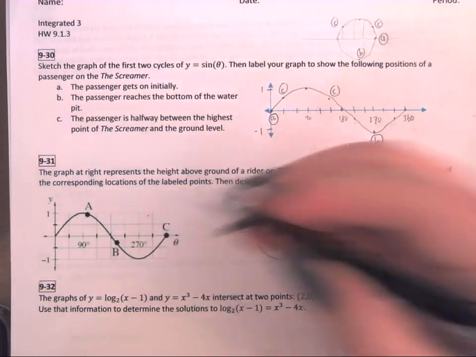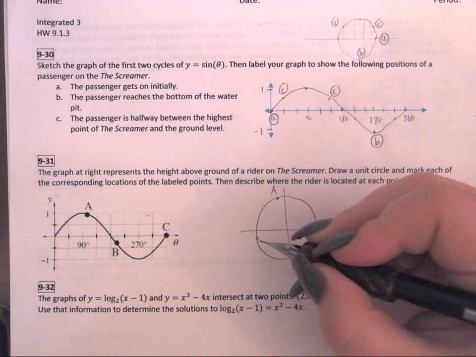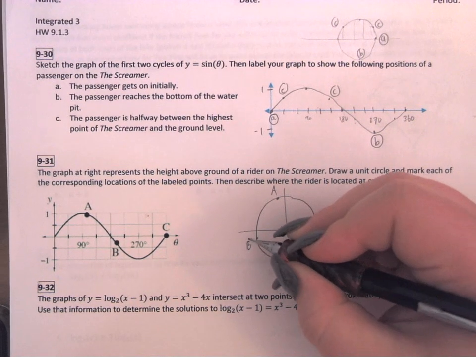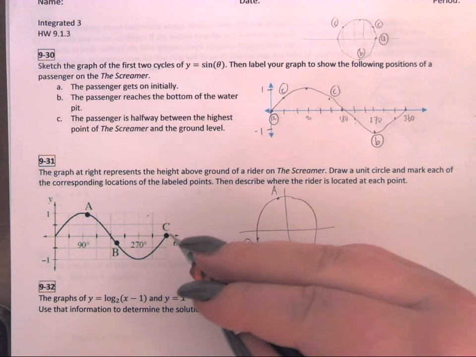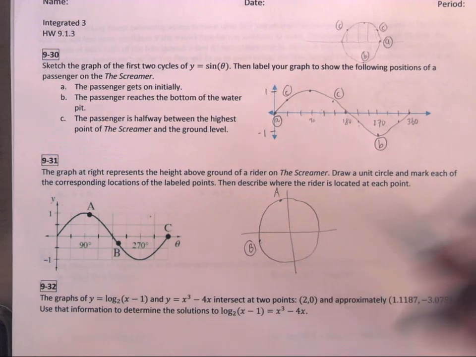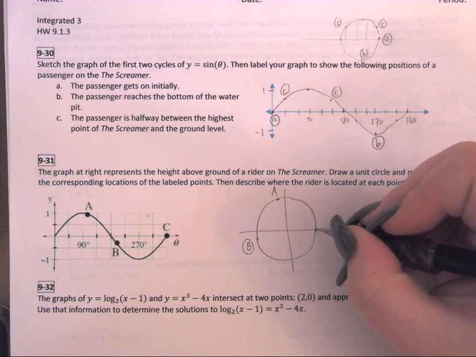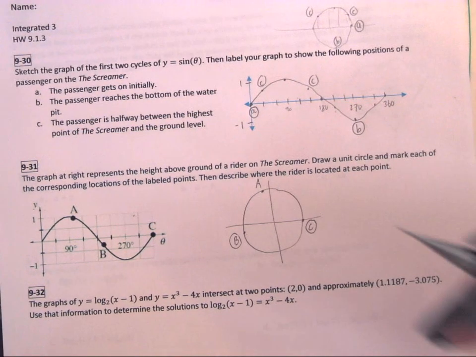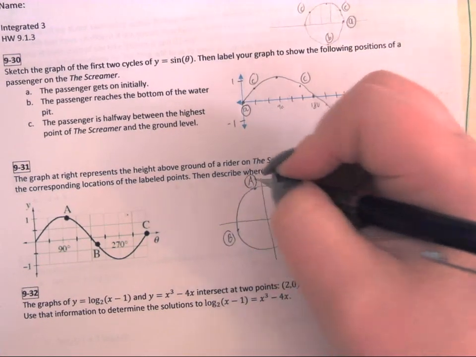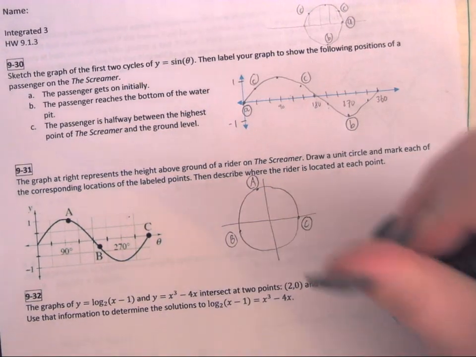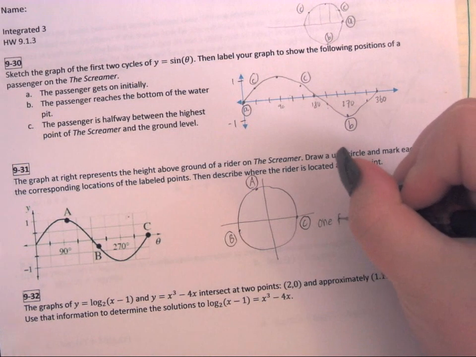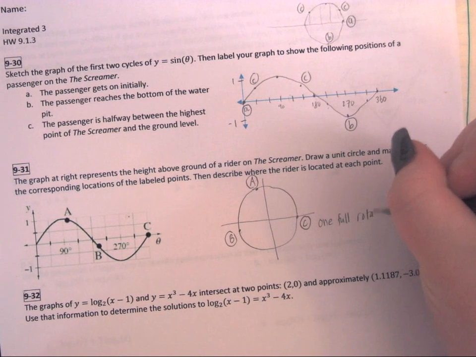This is a little past 180 degrees, so that's here. And then that looks like 360, so that's here. So then this is one full rotation.